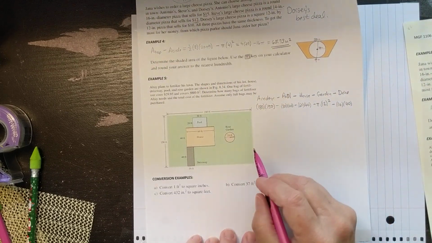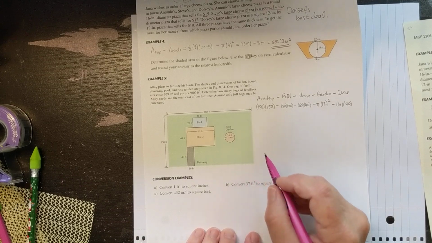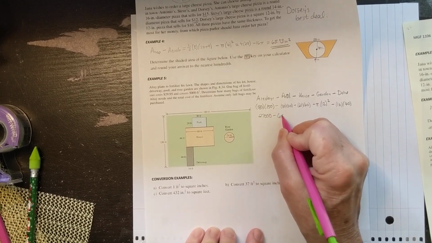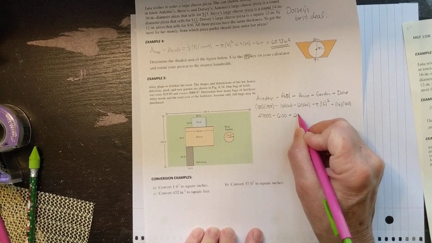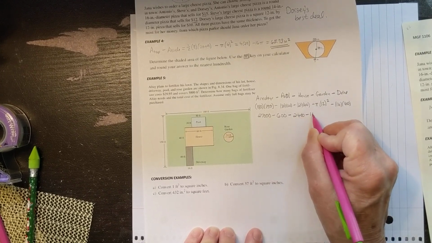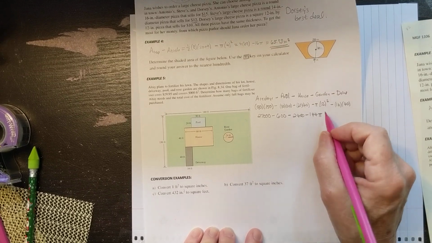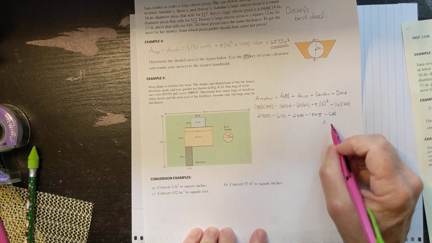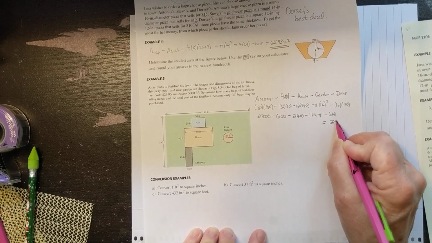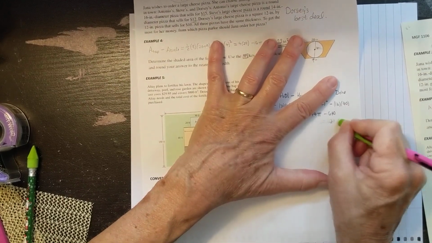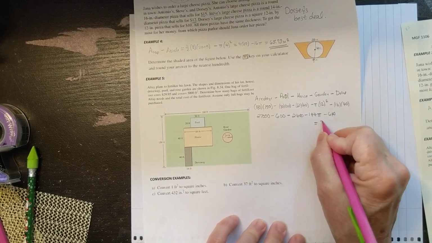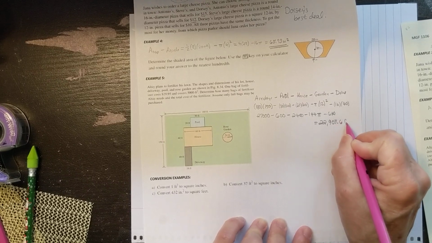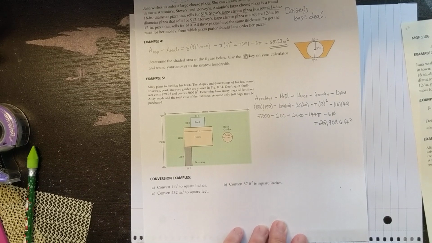All right, so in my calculator, when I do this, I get 27,000 minus 600 minus 2,400 minus 144 times pi minus 640, which gives me 22,907.6 feet squared. So this is the area that needs to be fertilized.